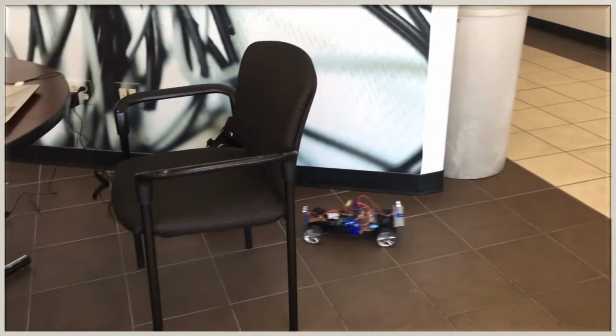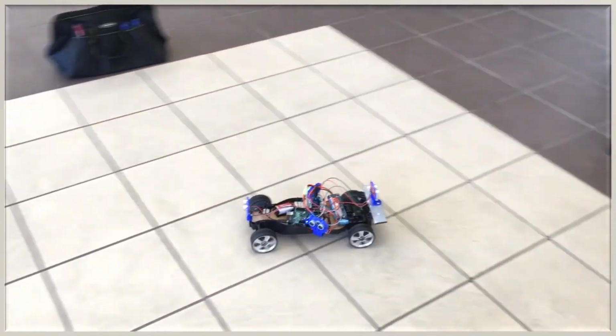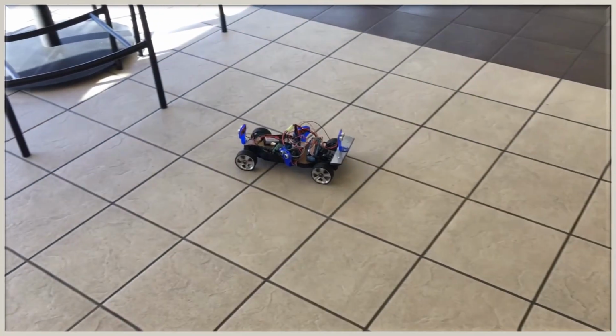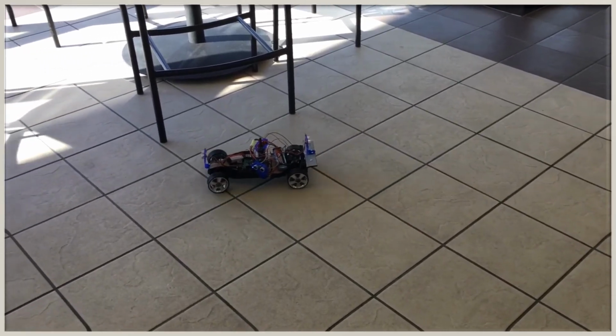Here's another example of the autonomous mode. You can see it again backing up and adjusting its movement. It makes its way under the table. Again, you'll see that front sensor, and it backs up, tries to turn left again to avoid.